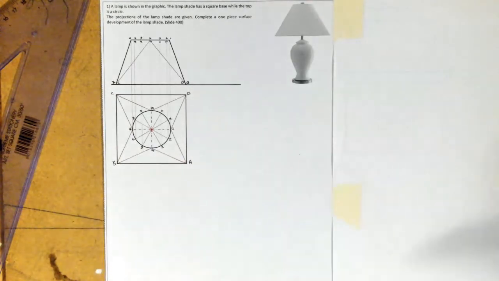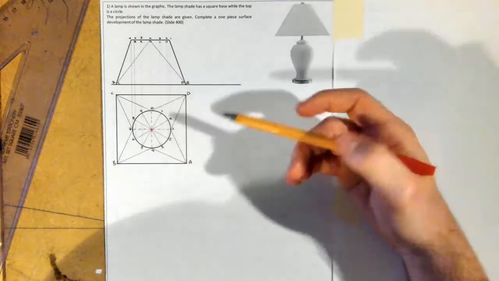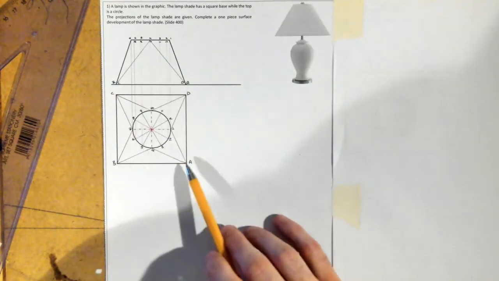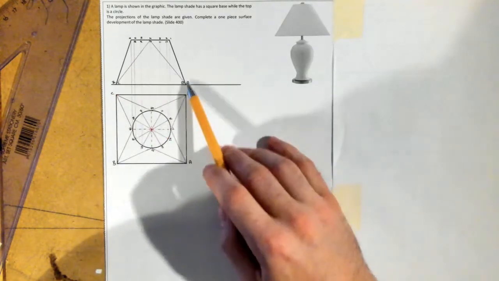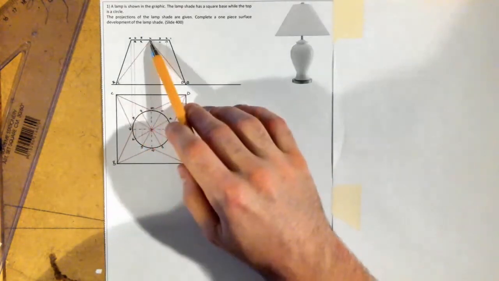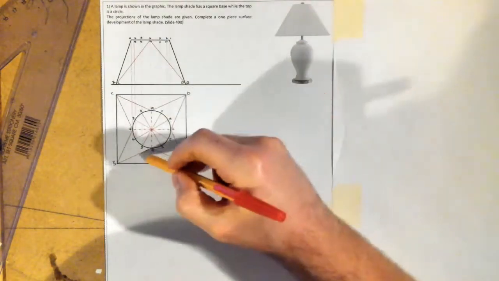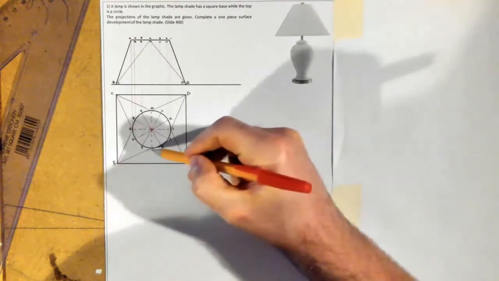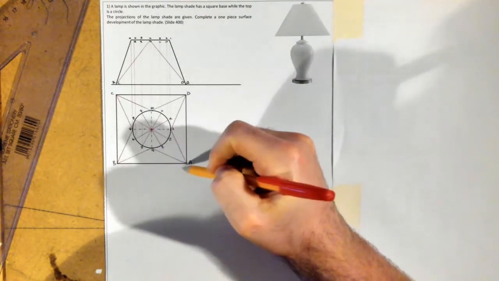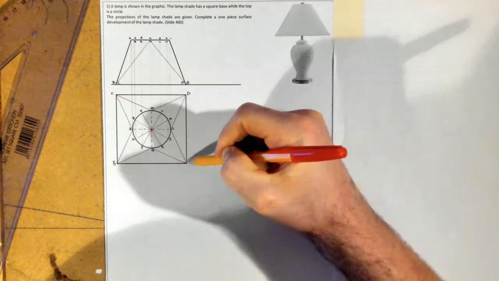Okay, now using that, we can actually see here one of our surfaces straight away. We've got A, B, 4, and we can see it here, A, B, 4. So what we're going to have to do is get the true shapes of all of those. We can see there's a couple of them here. We've got AB4, that triangle here, okay, that's a plane surface.